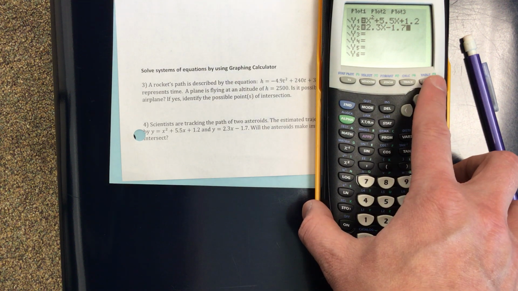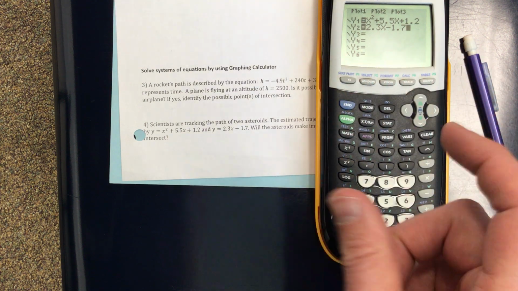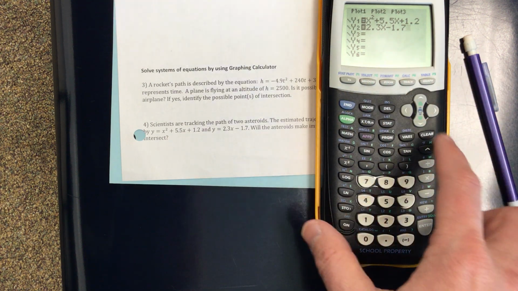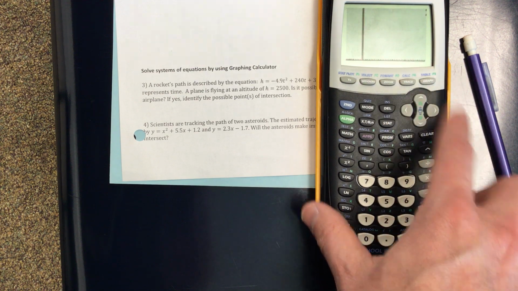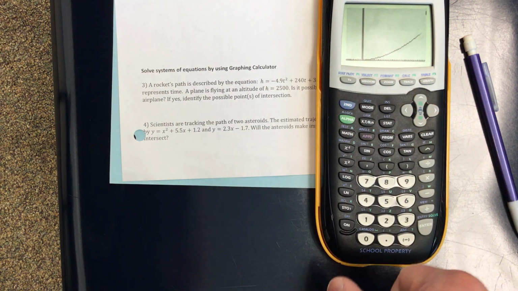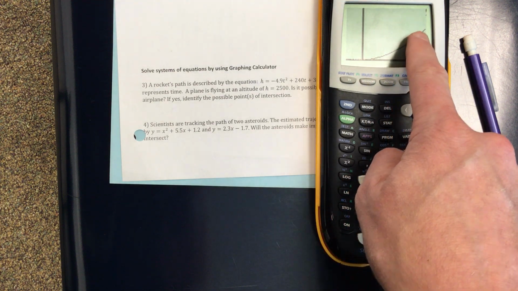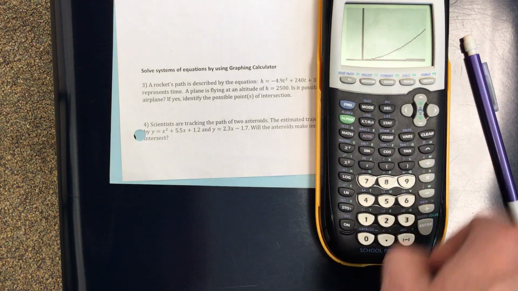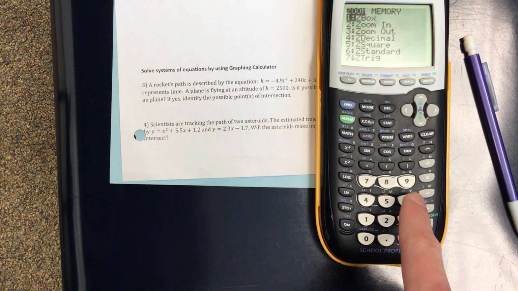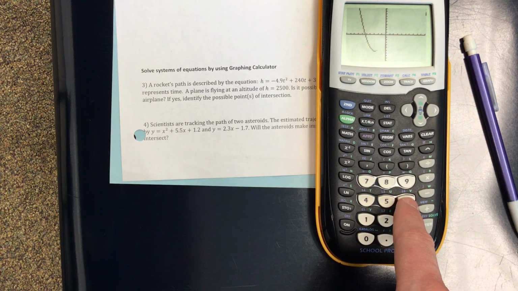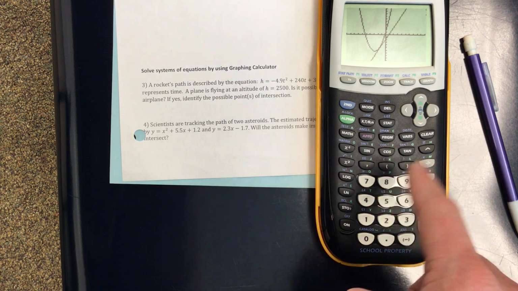Okay, so now our window is actually going to need to be a lot smaller. We could push graph, but again, this is so high that you're not seeing it very well. So I'm going to go back to zoom and do 6, which is standard. So now you can see the parabola a lot better.